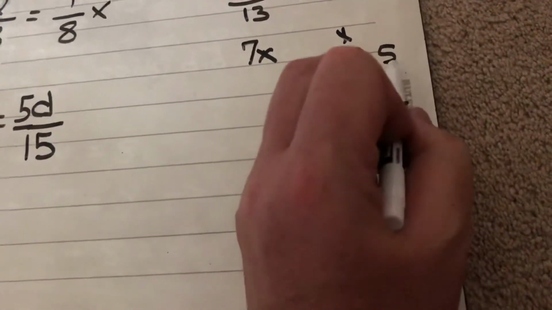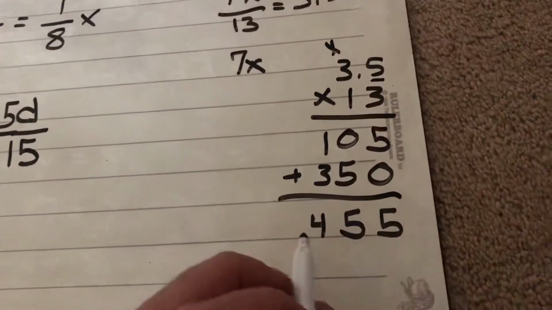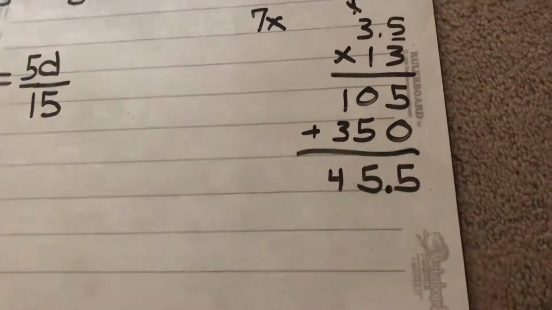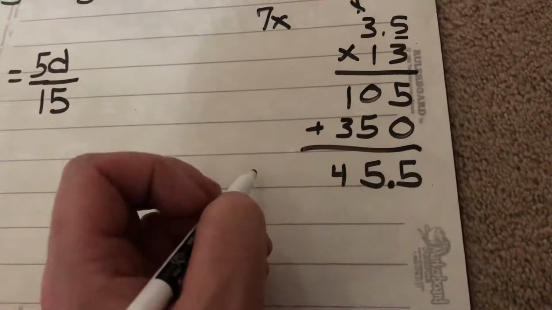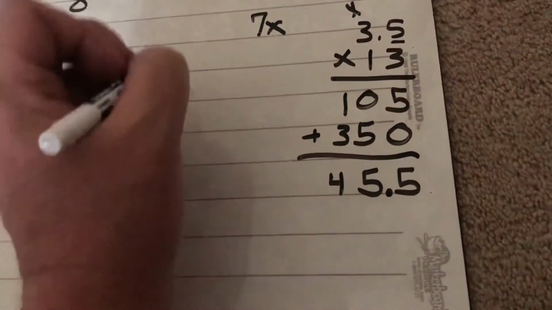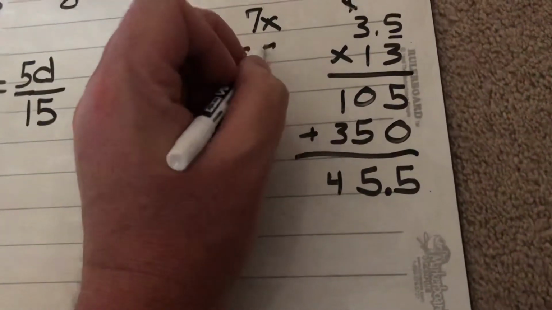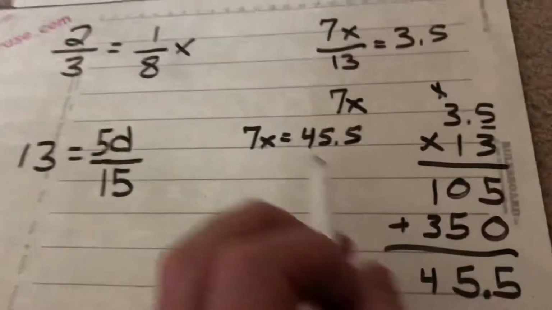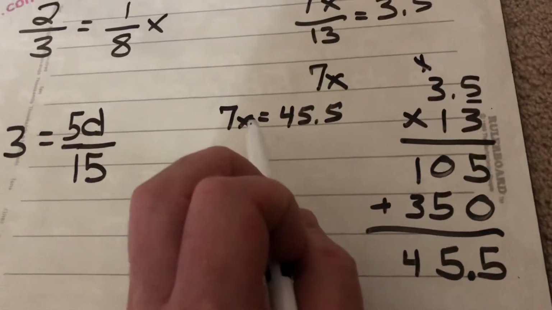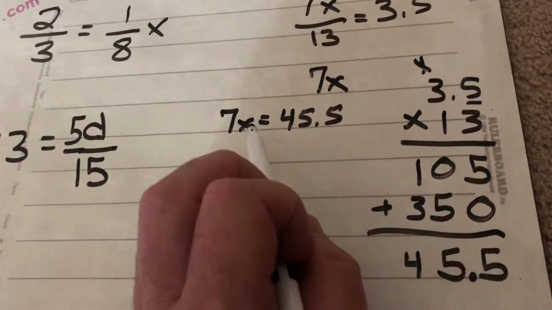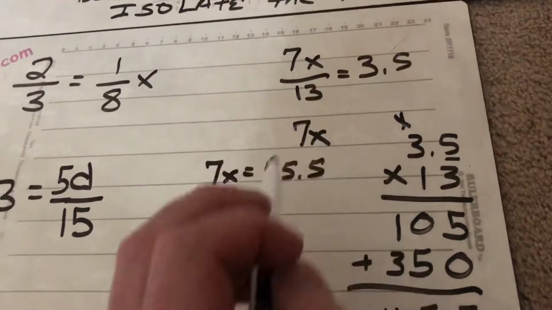There's one digit, just the 5, that comes after the decimal in the problem. So I need one digit that comes after the decimal in my answer. So I end up with 7x equals 45 5/10. But remember, I'm solving for x. So sometimes there's a second problem that we have to do because it's 7x.